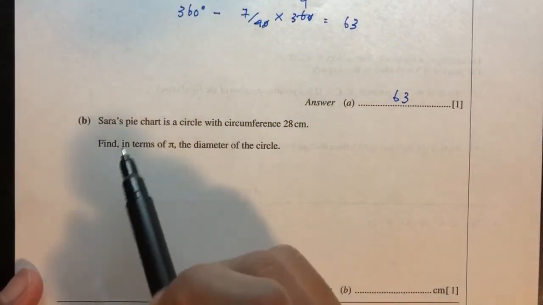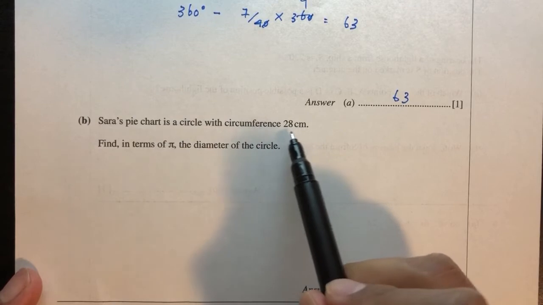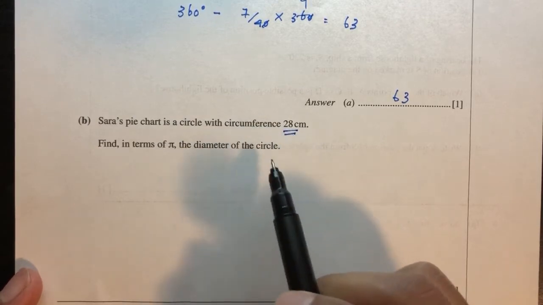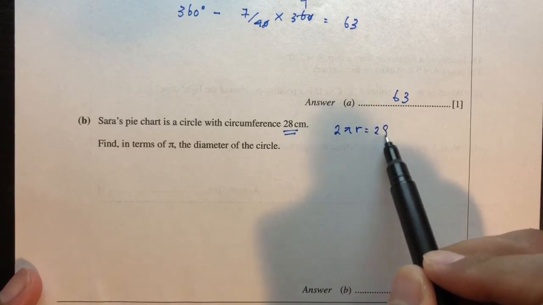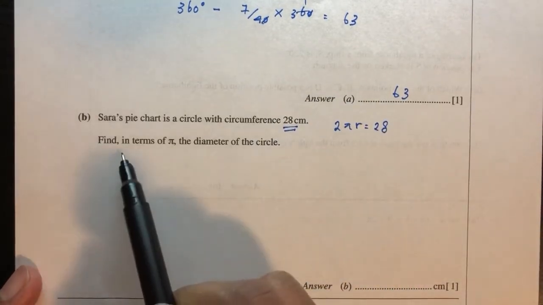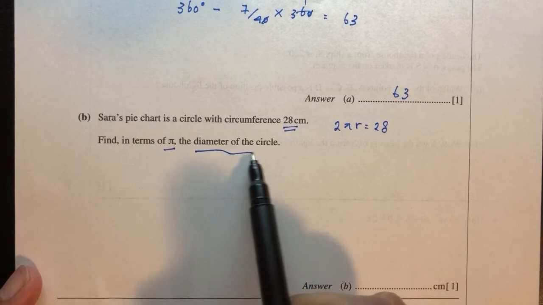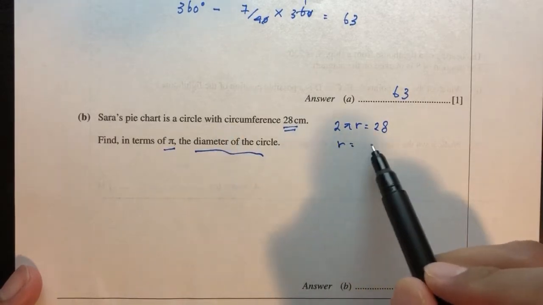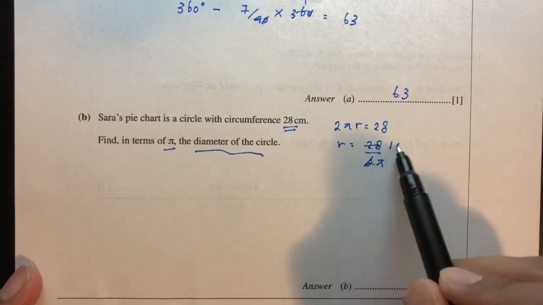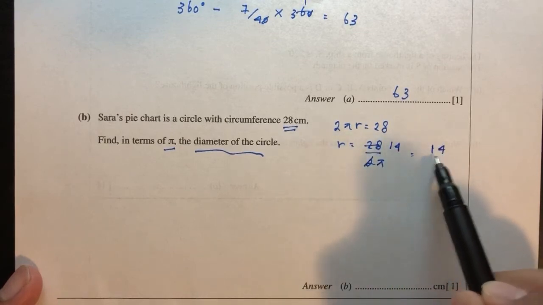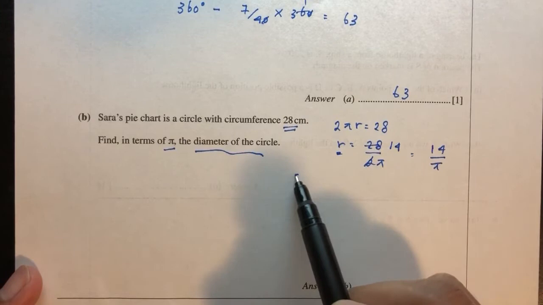Part B. Sarah's pie chart is a circle with circumference 28 centimeter. So 2 pi r is 28. Now, find in terms of r the diameter of the circle. So r is 28 divided by 2 pi. That will be 14. So 14 over pi is the radius.